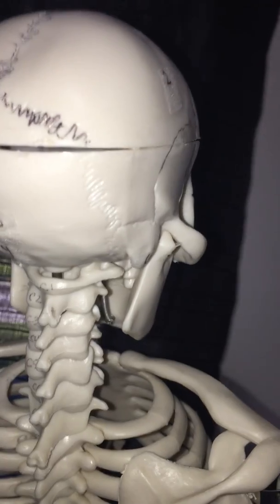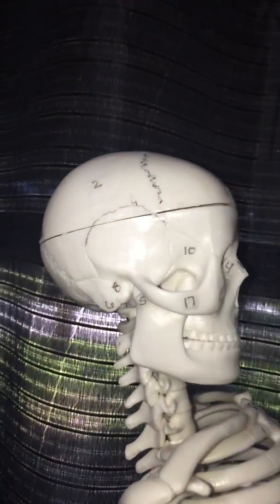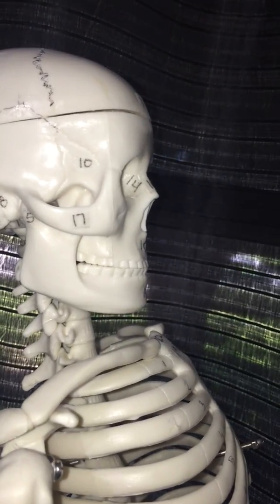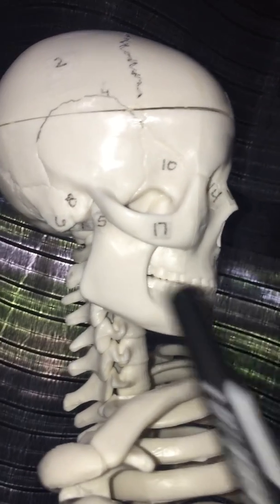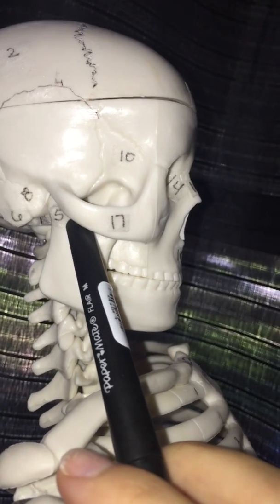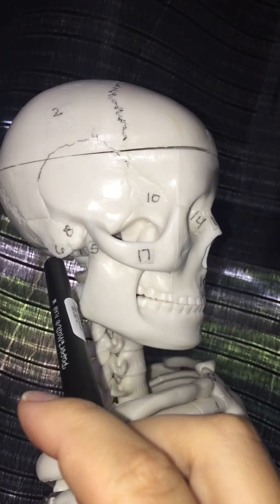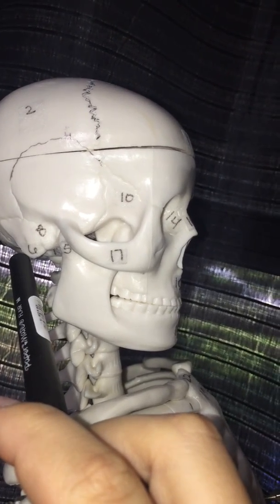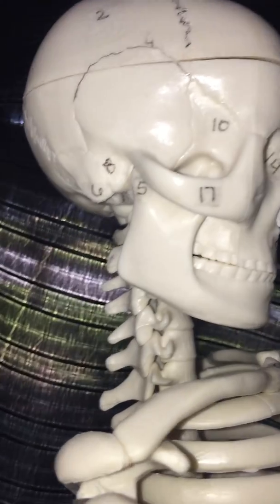Then we're going to move on to the temporal part of the skull. So this is the temporal bone, and this is the temporomandibular joint. The mastoid process, the styloid process, and the external acoustic meatus.